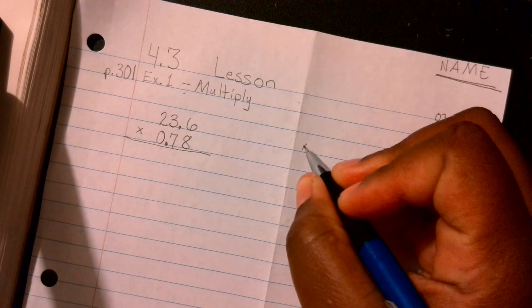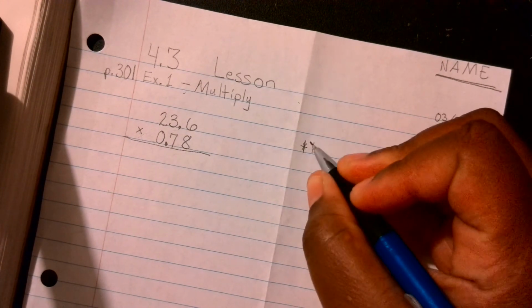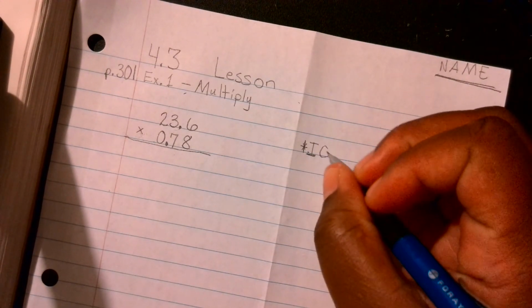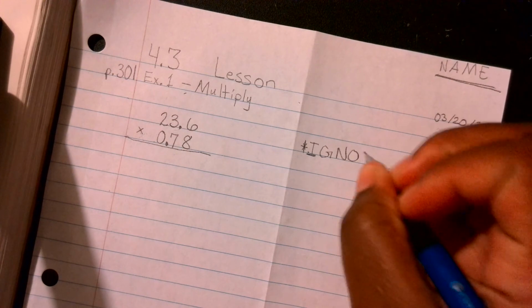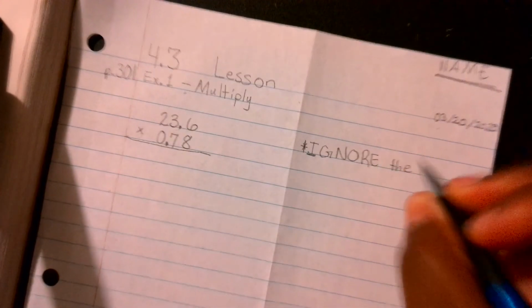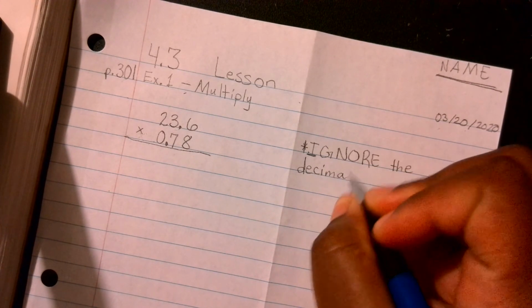So our first step is ignore decimals. Okay? We're going to ignore the decimal point.